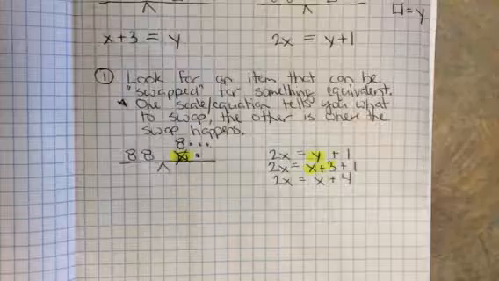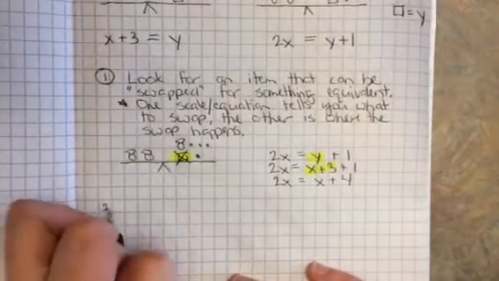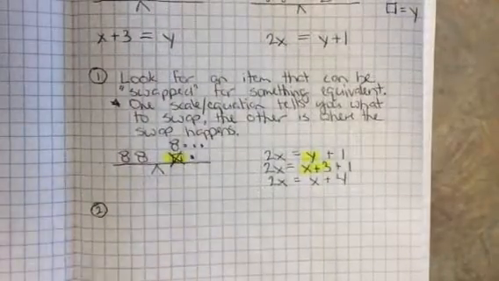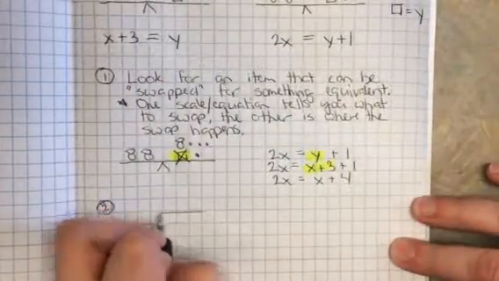Okay, so there's our first step. We just switched it out, right? So now I have 2 bags on one side and I have a bag and 3 coins on the other side.